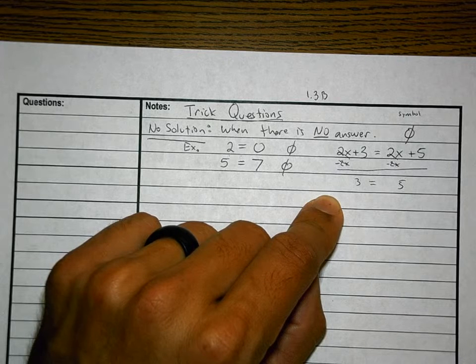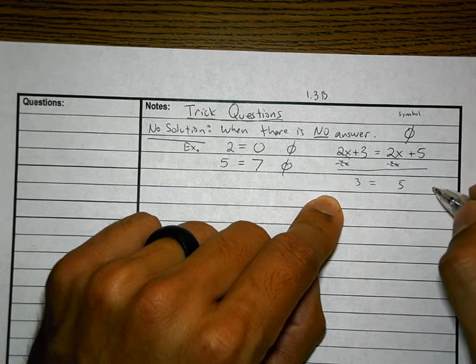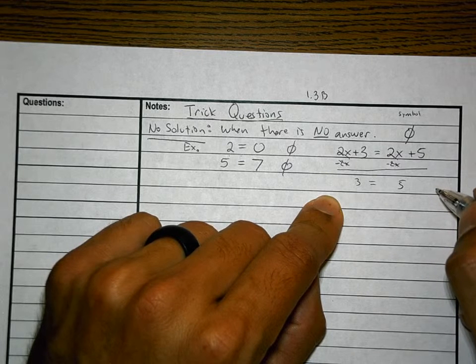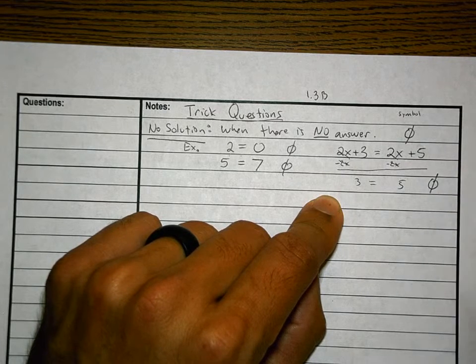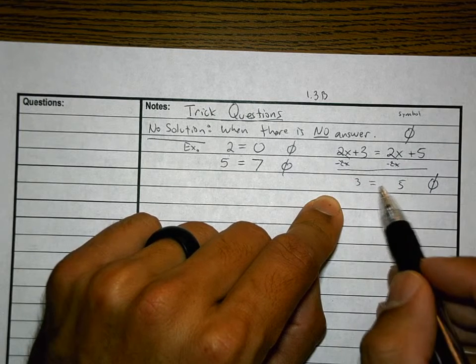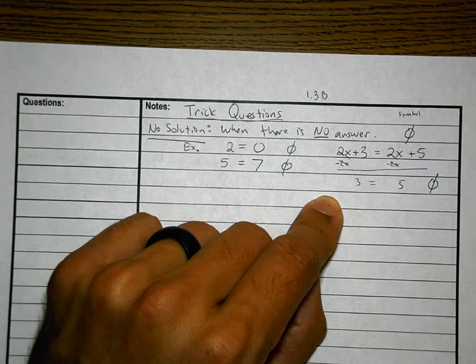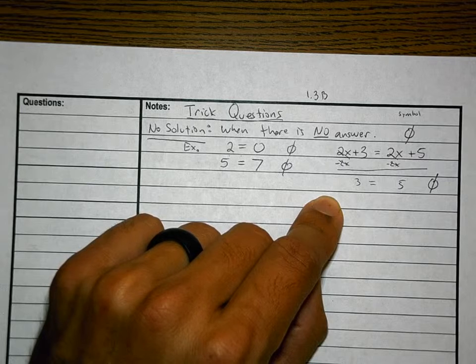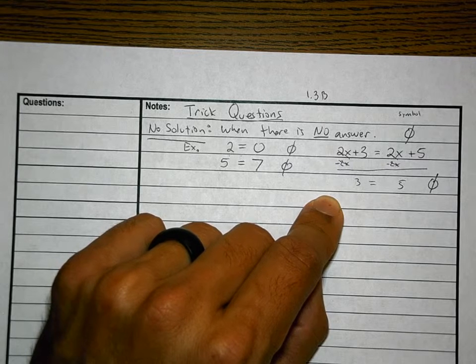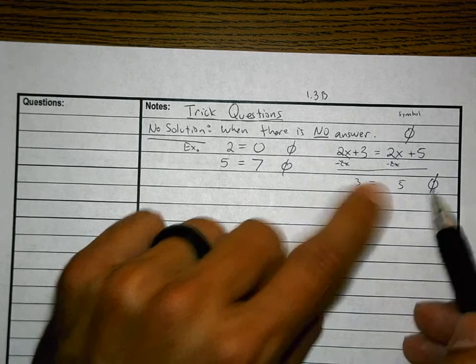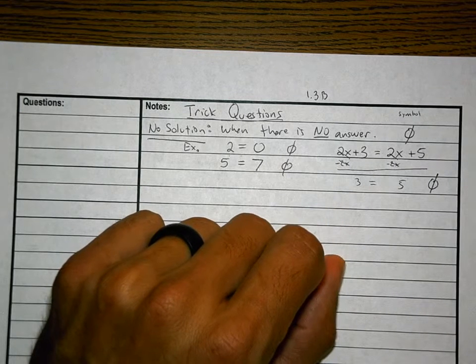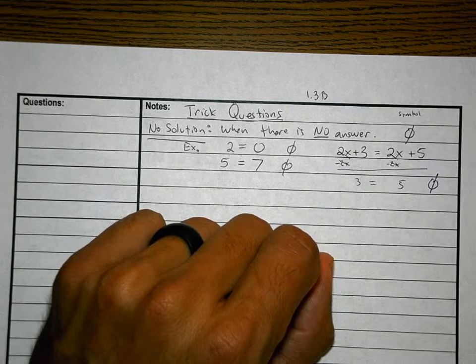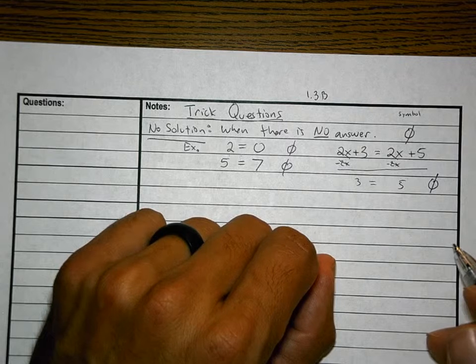And what does that mean? Doesn't mean 0. It means no solution because 3 doesn't equal 5. 5 equals 5. 3 equals 3. 3 does not equal 5. 3 will never equal 5. That's an impossibility. This means it's impossible, that there's no way you can find an answer for that particular problem.